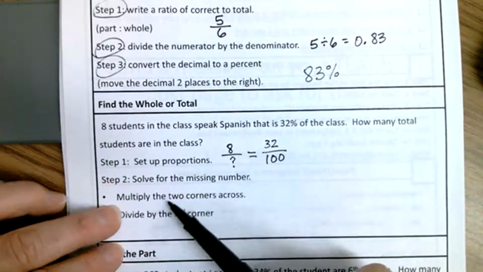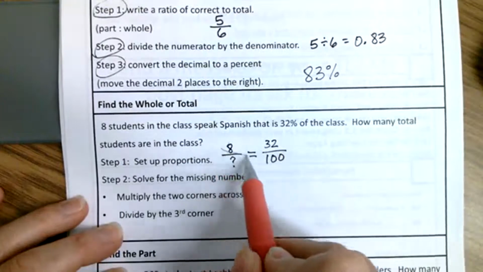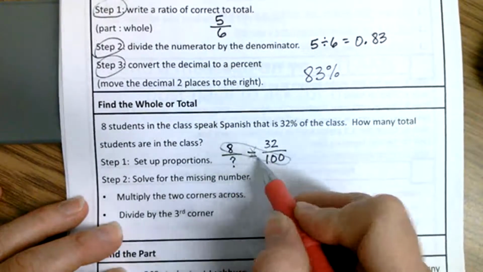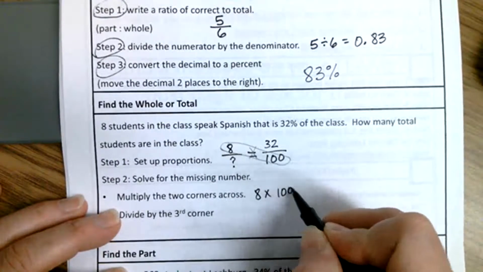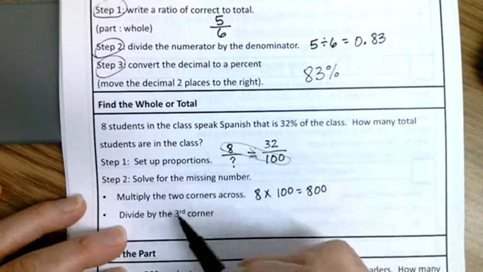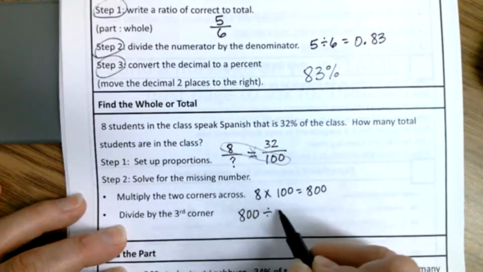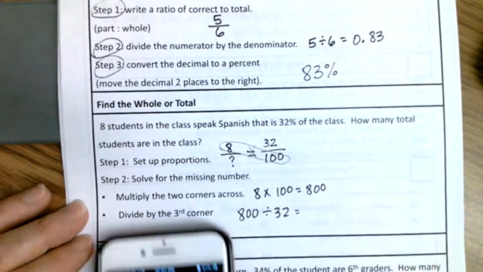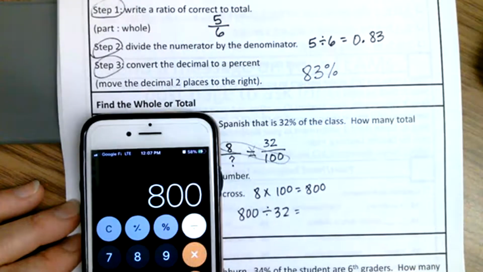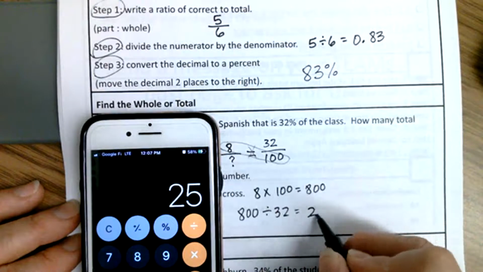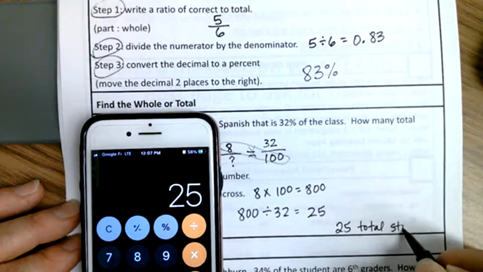To solve for the missing number, you multiply the 2 corners that are across from each other. The 2 corners that are across from each other are the 8 and the 100. And I'm going to multiply those, okay? So I'm going to do 8 times 100, and I'm going to get 800. Then I'm going to divide by this 3rd corner. So 800 divided by 32. Remember, you're allowed to use your calculator. So we're going to do 800 divided by 32, and we get 25. So there are 25 total students in the class.